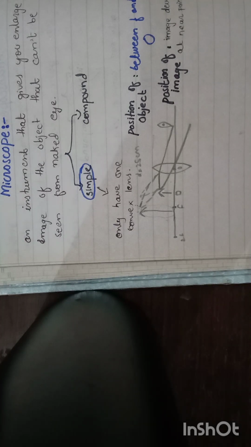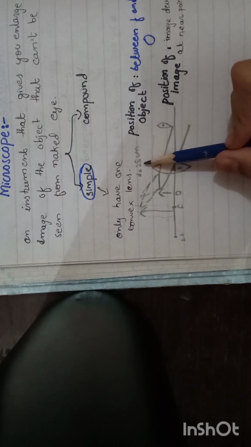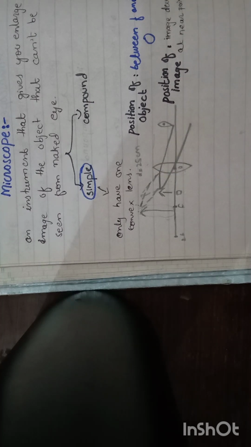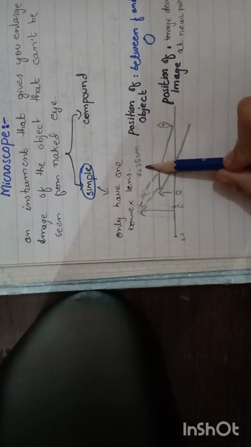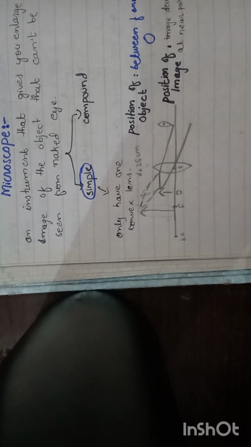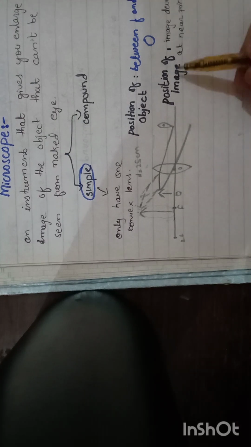If the object is far away, the image won't be clear, it will be blurred. And if you move closer to it, it will be blurred and you cannot see it. So the distance required for the human eye for image formation is 25 centimeters, right? So the position of the image here is at the near point.